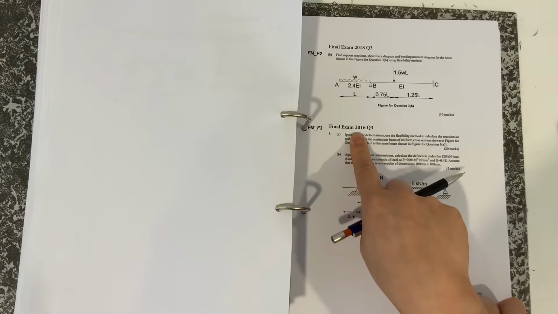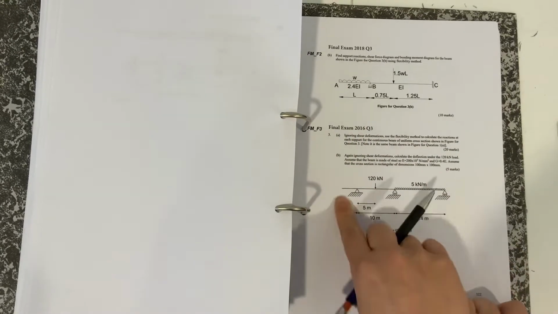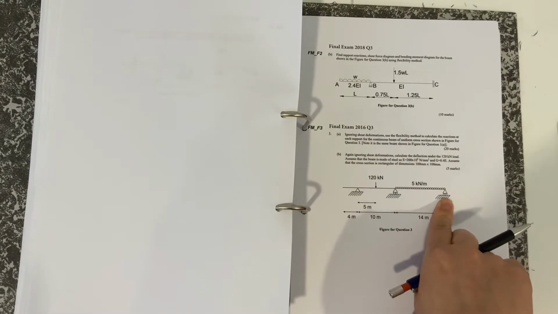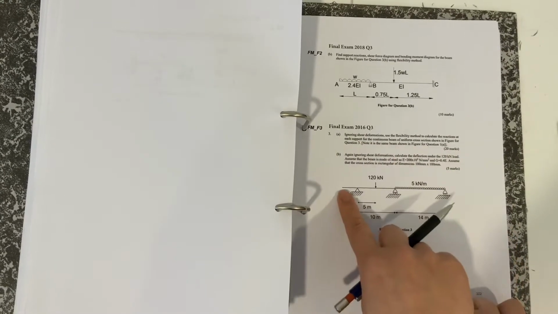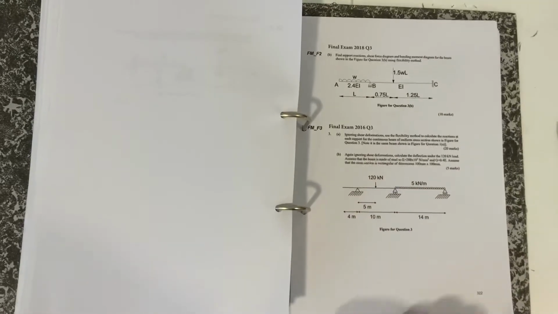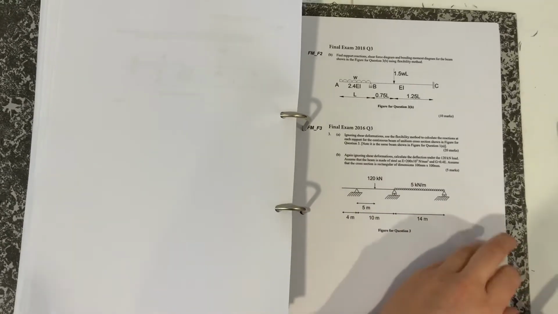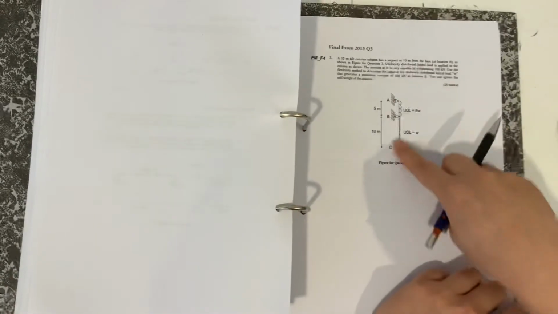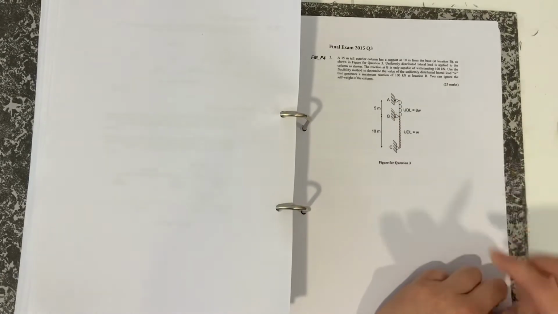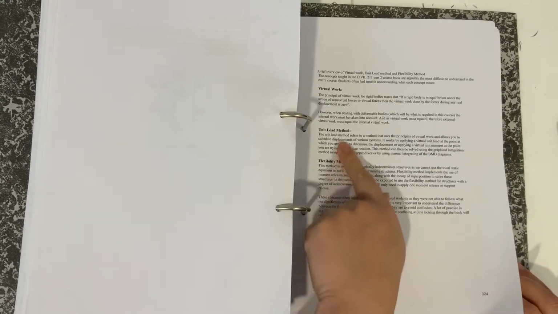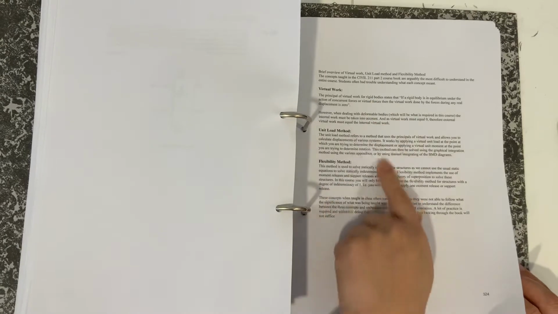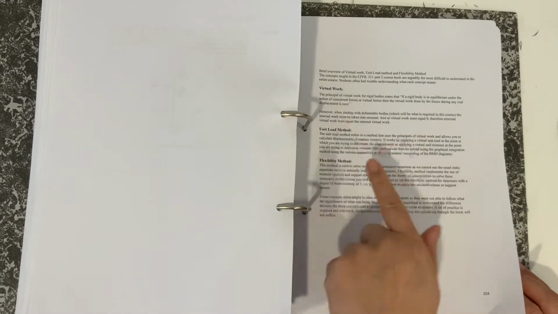I think the 2016 one was the one where I gave the same question for the slope deflection method, and then you've got to use flexibility to solve the same problem. And then this is the one that we went through right at the start. There are also these written by students explaining what the definitions of virtual work, unit load and flexibility method are.